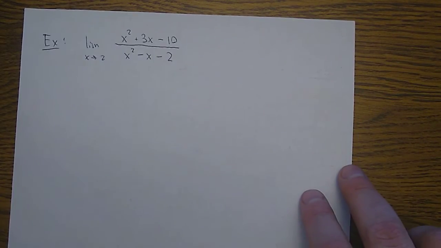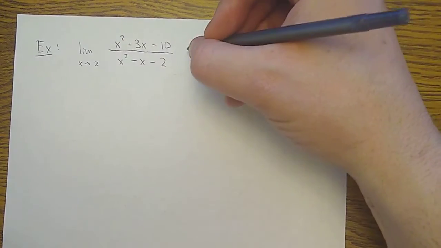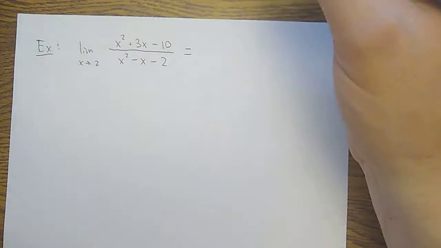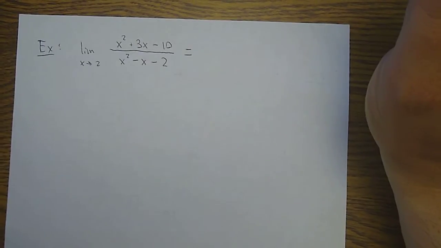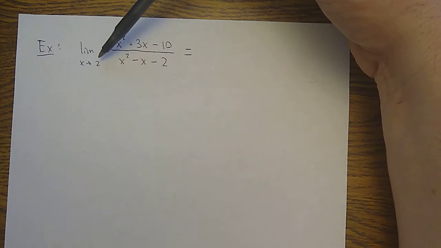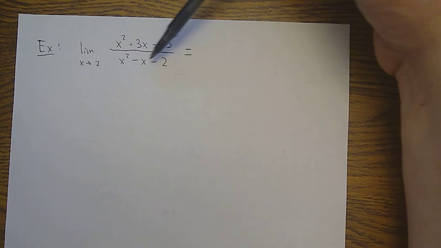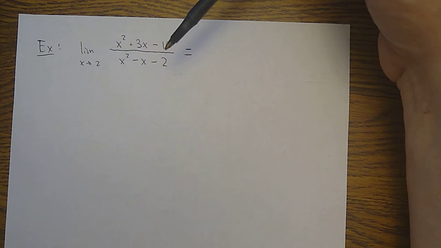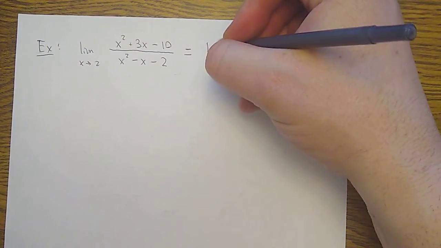Let me do another example like that. Maybe this is easy for you, but I'll do this one faster because we already got through that note. So once again, I see a rational function. My first attempt is to just plug in x. If I plug in 2, let's check the bottom first. I get 4 minus 2 minus 2. I do get 0 on the bottom. So let's hope we can do something like that again.